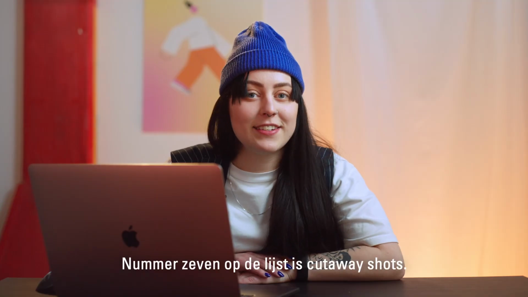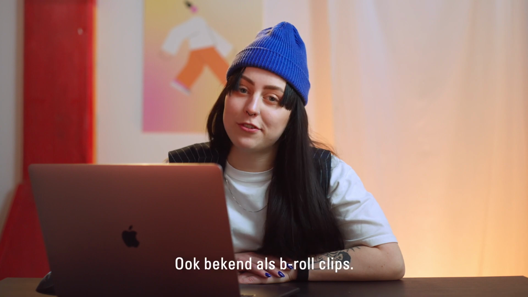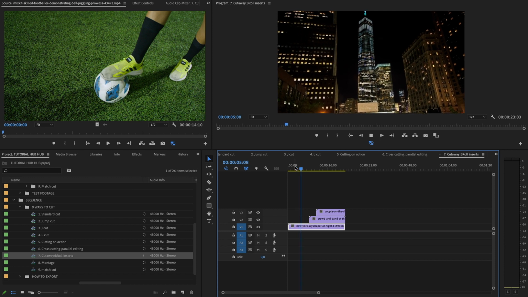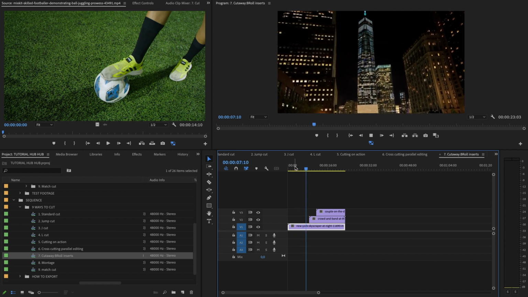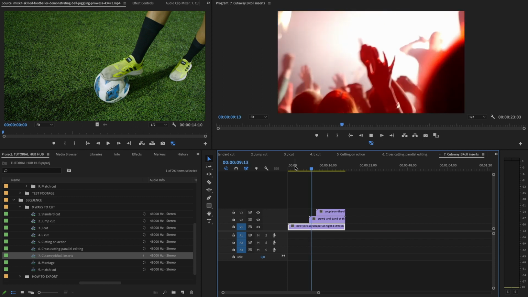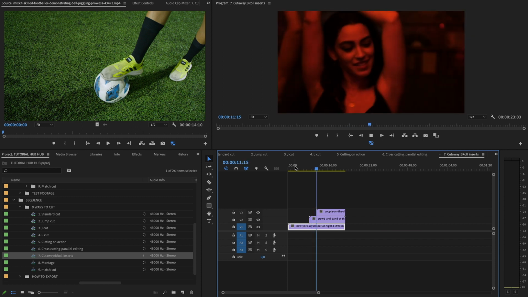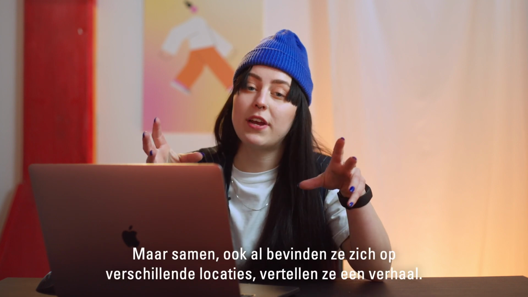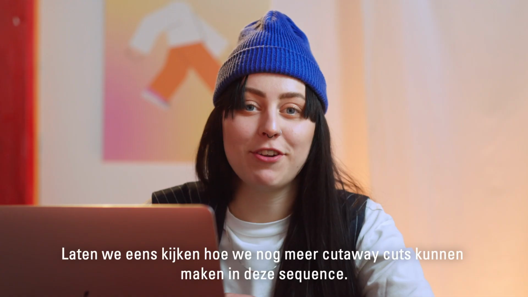Number 7 on the list is cutaway shots, also known as B-roll inserts. As you can see, these are 3 very different clips, but together, even if they're in different locations, they tell a story. Let's have a look at how we can create some more cutaway cuts in this sequence.